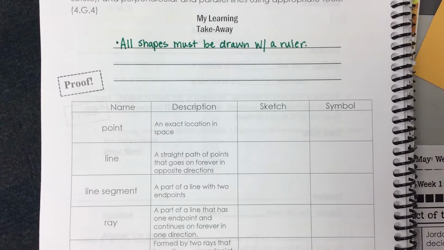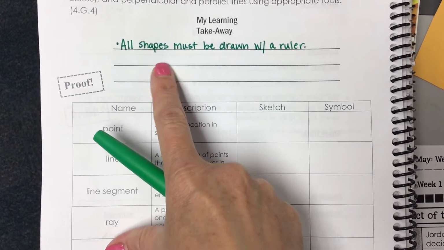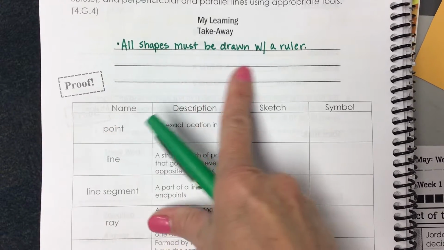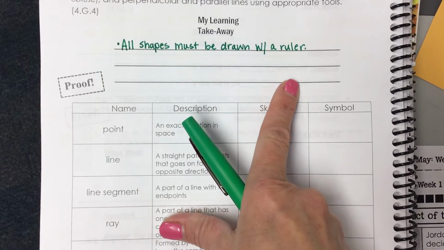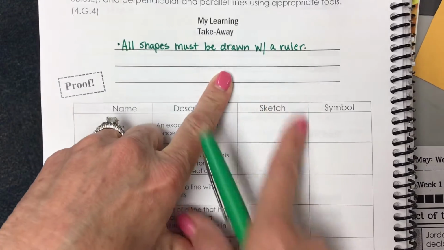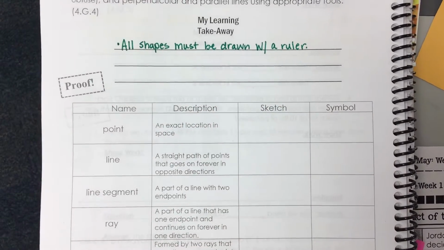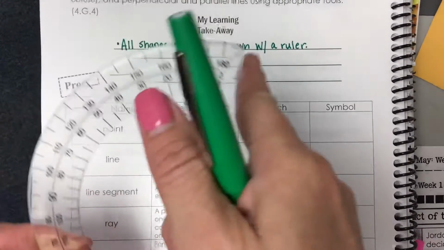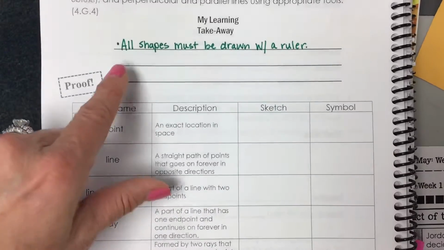On page 91 in our pink math journal, the first note that we're taking is that all shapes must be drawn with a ruler. All shapes need to be drawn with a ruler. We'll be using our protractor today, but along the bottom is a ruler or straight edge.